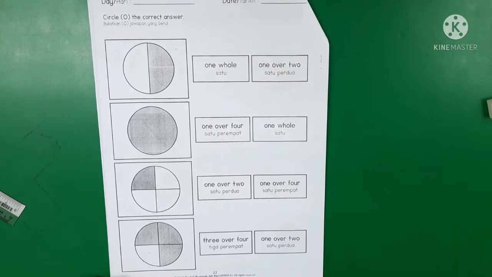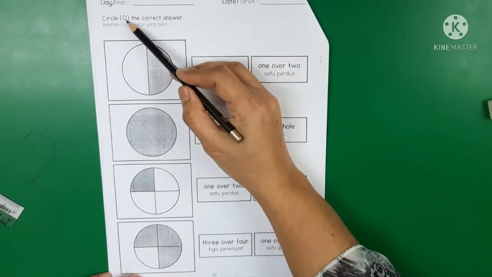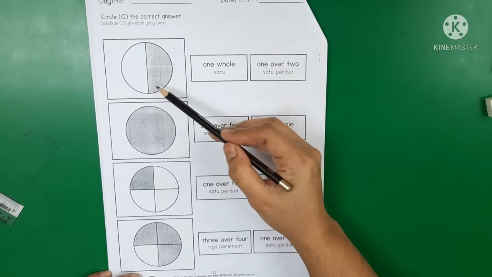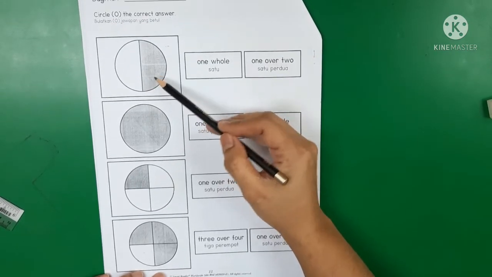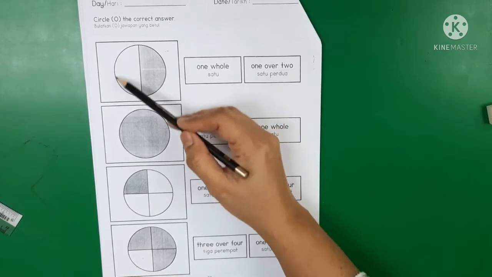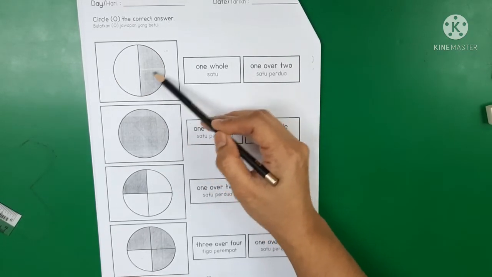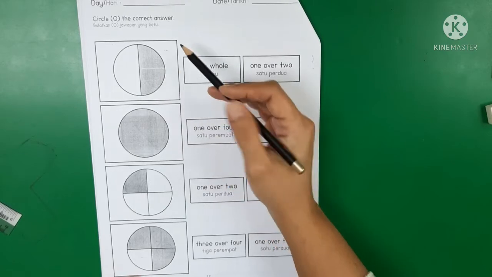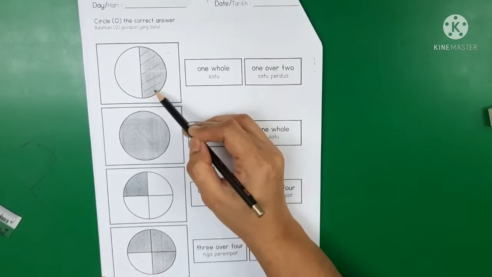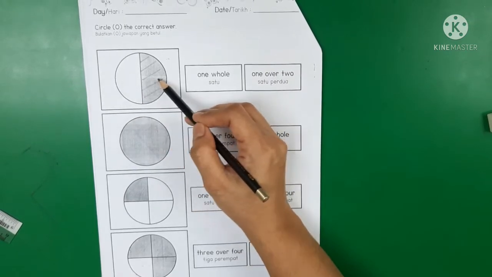Turn to page 22. Read the instruction with me. Circle the correct answer. Now look at the first object here. What is the fraction? Is it 1 whole or 1 over 2? 1 over 2. Yes. This shaded area here is 1 over 2.